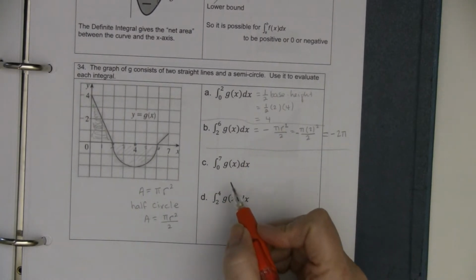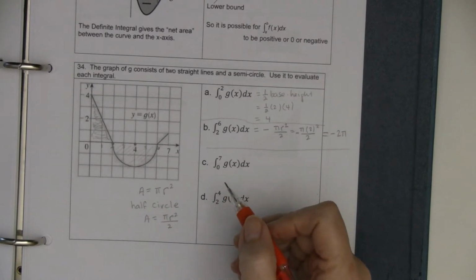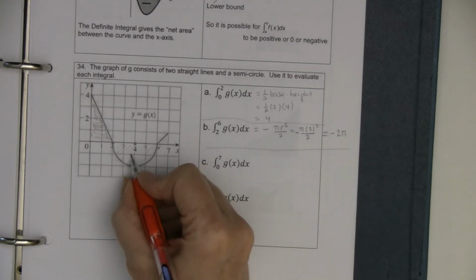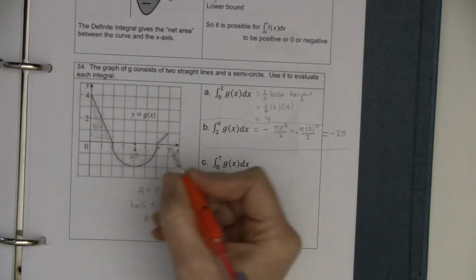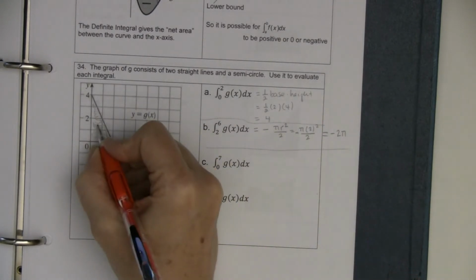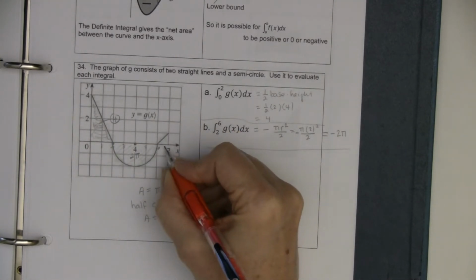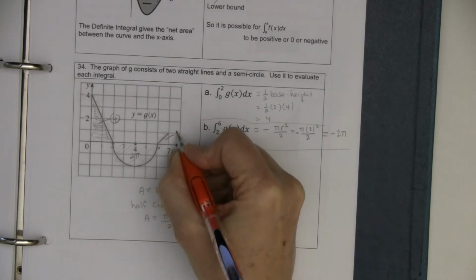And then from 0 to 7, what you can do is find the area of the pieces and put them together. So we know that this area here was 2 pi, and then this area here was 4. And then this area here is half of 1 times 1, so half.